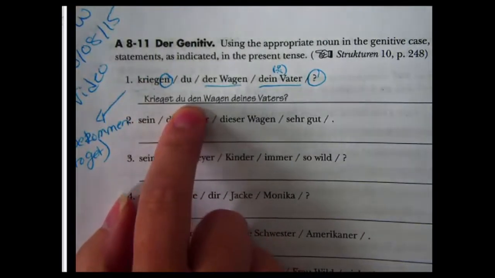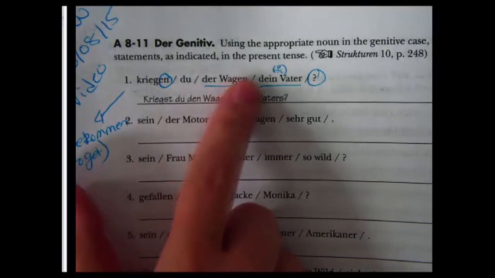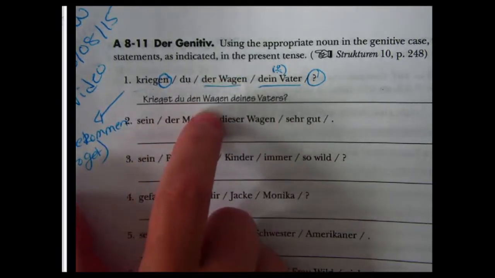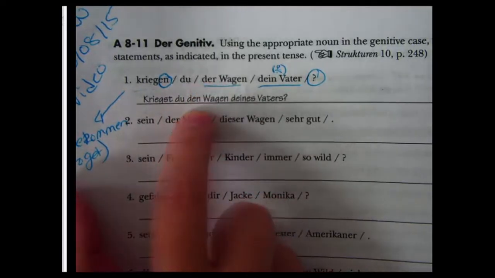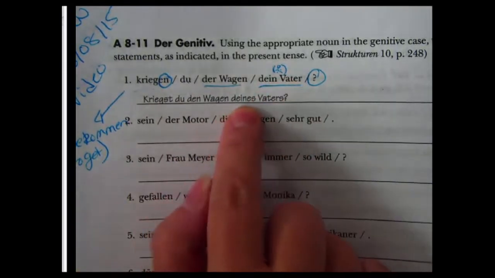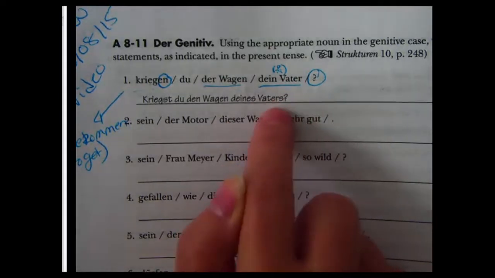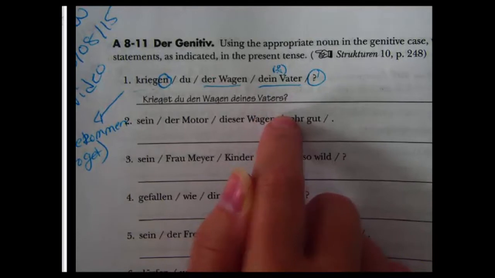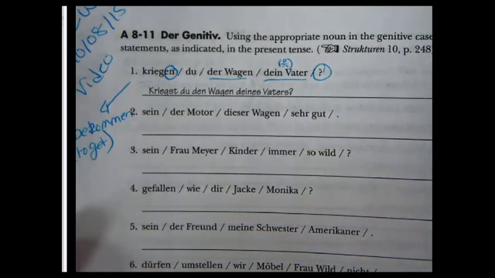Kriegst du den Wagen. In this case, this is the accusative thing because it's a thing that is being verbed. So are you getting the car? So the car is the thing that's being gotten. So accusative case. And then deines, es ending, and Vaters, an s ending. No e here because Vater is 2 syllables. I'm going to do one with you guys, and then I want you guys to do the remainder.